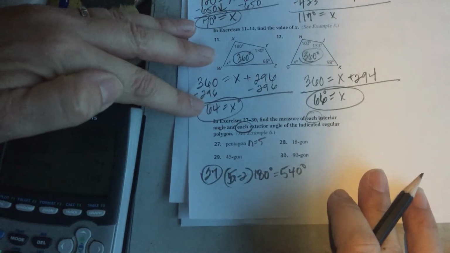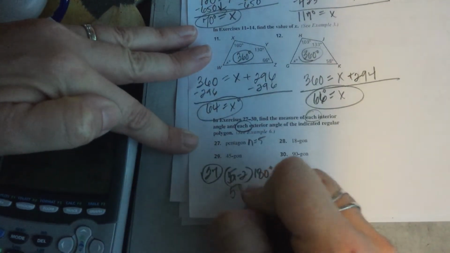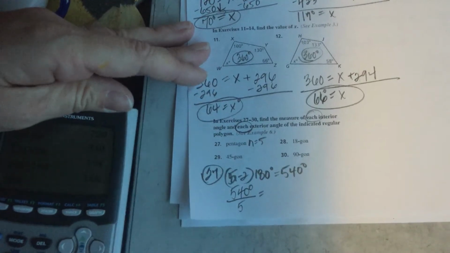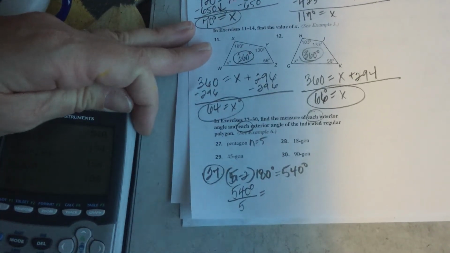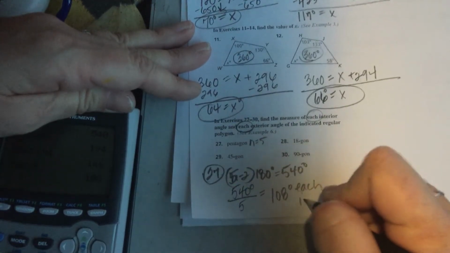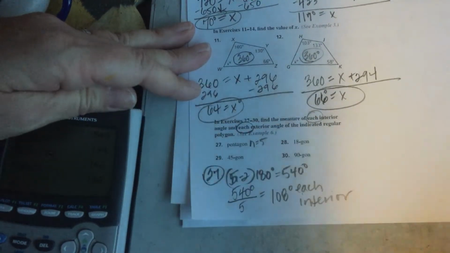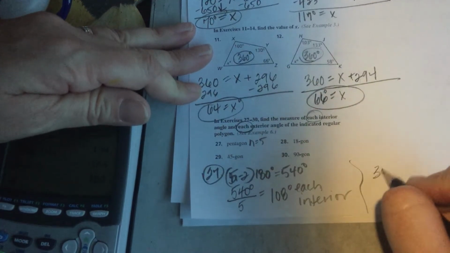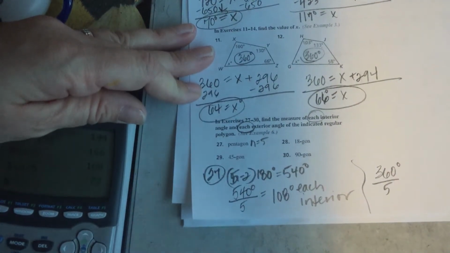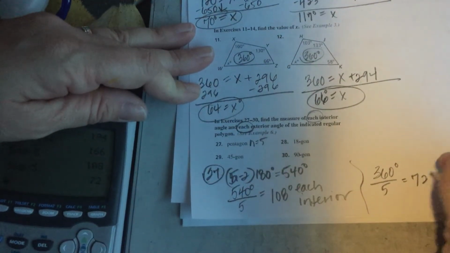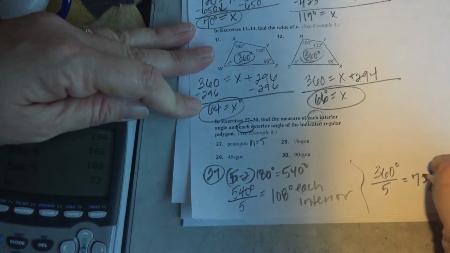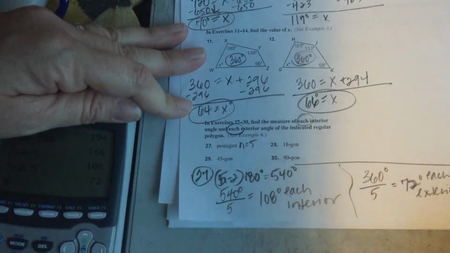But it says each interior and each exterior. So you should be coming back and saying 540 divided by 5 for each interior. Again, this was the most missed on your quiz. I'll put your quizzes back in your hands tomorrow. That's each interior. And then you have to go on and do each exterior, and exteriors are always 360. So it's just a matter of 360 divided by 5. I thought that was 72. That's going to be each exterior.